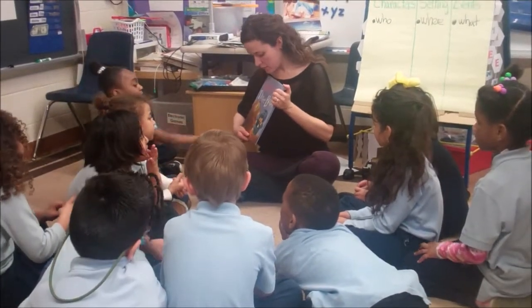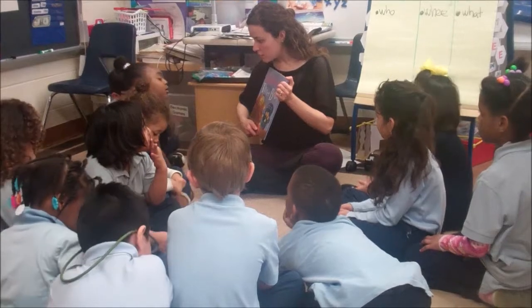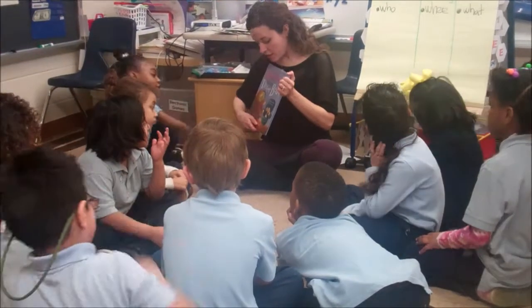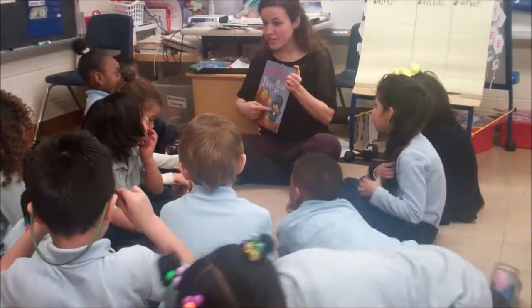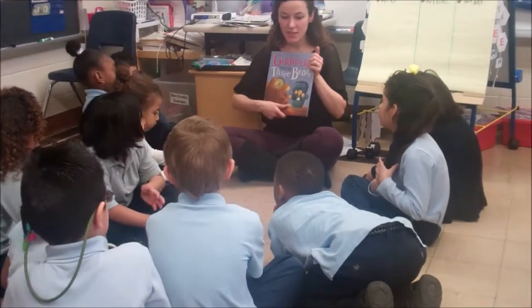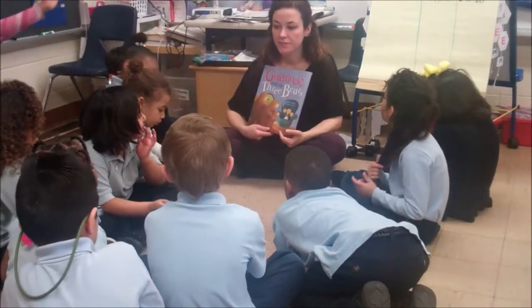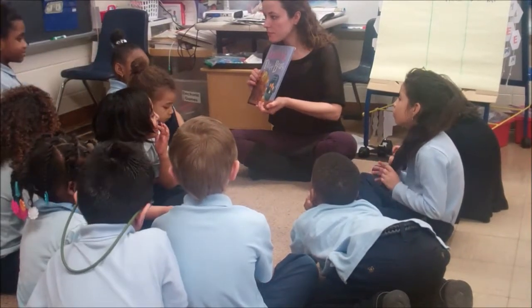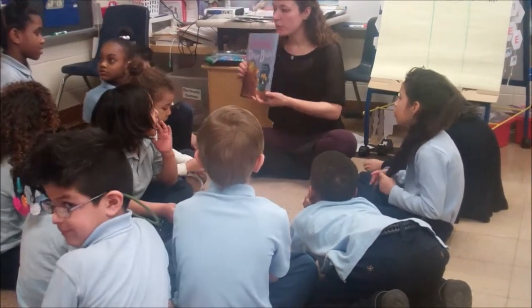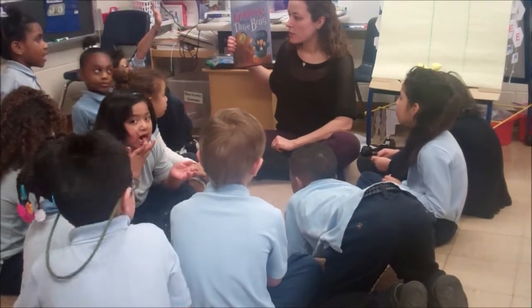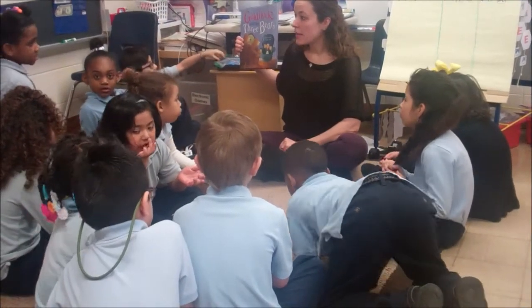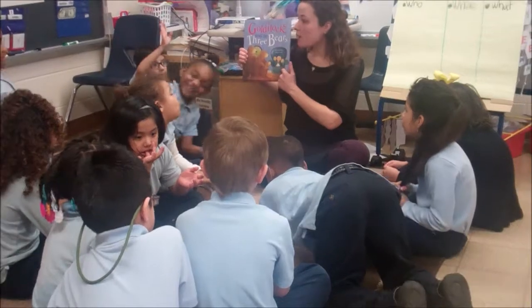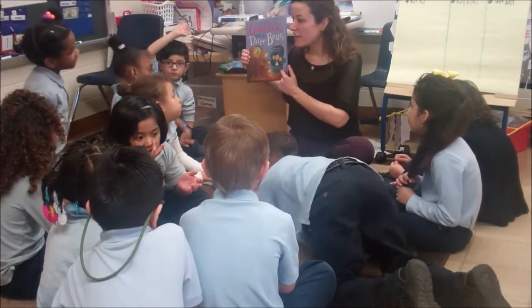Goldilocks is on the dad's chair. Goldilocks is sitting on Dad's chair. Okay, you guys know the story. That's awesome. What else do you see on the cover? Agnisha? Where are they sitting? What do you think? In the house? Probably in the living room, right?